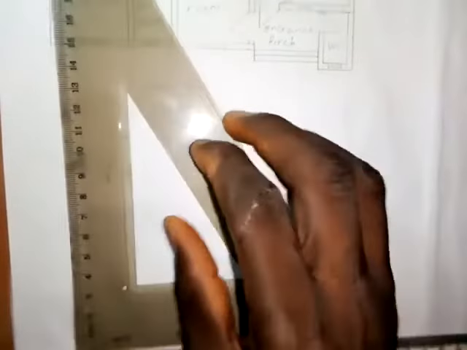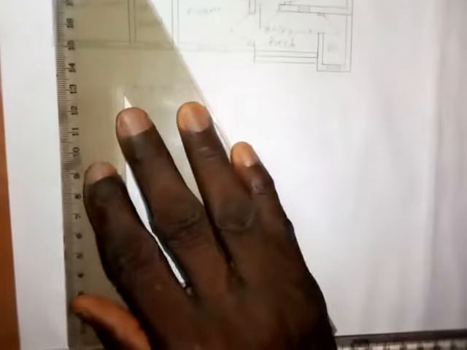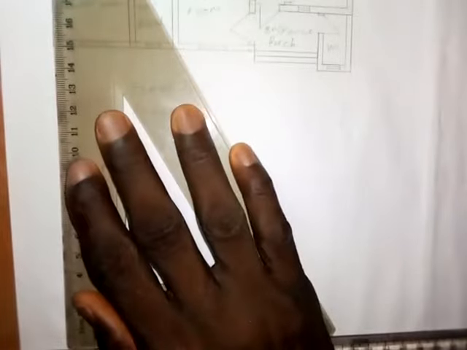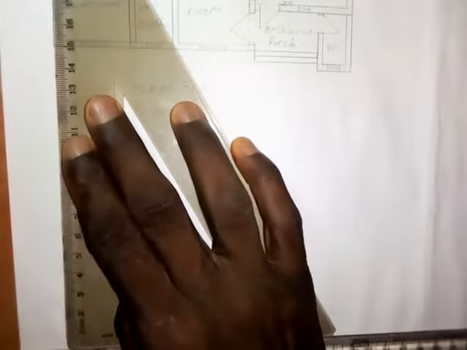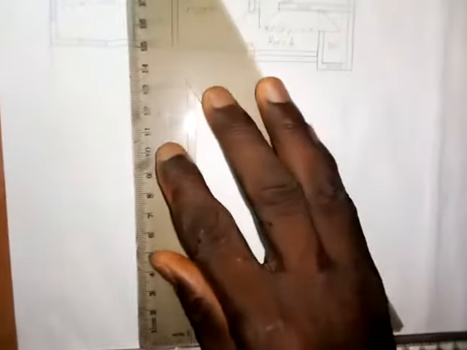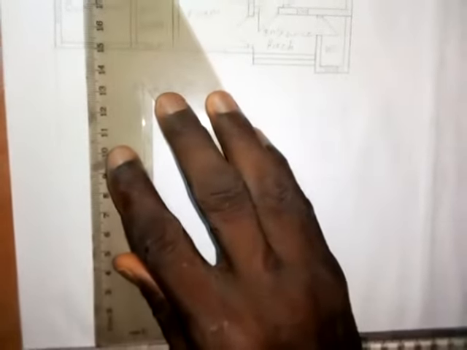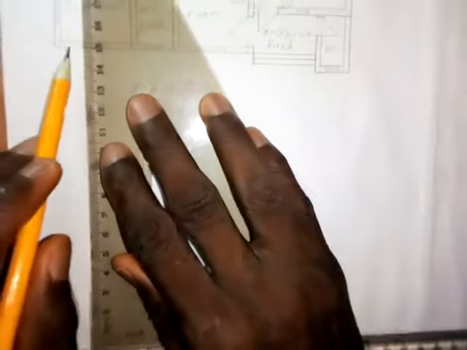So what you just need to do here is to come to the end of this wall, then you project this line downward. You may not be able to see the line clearly. So for this window, project it down.